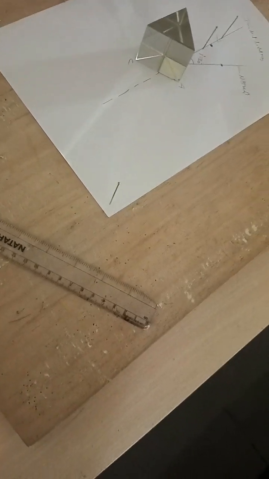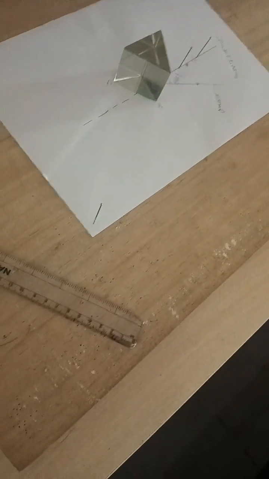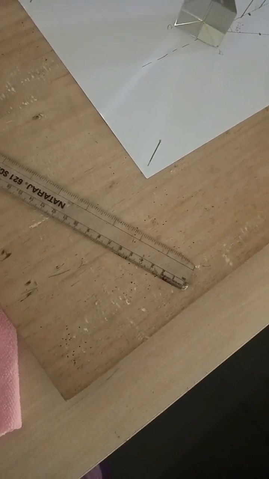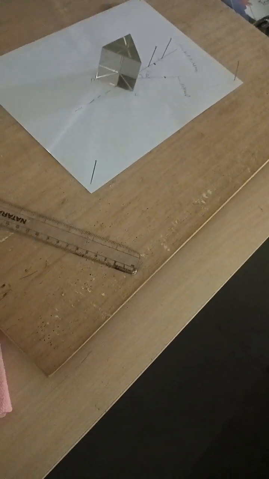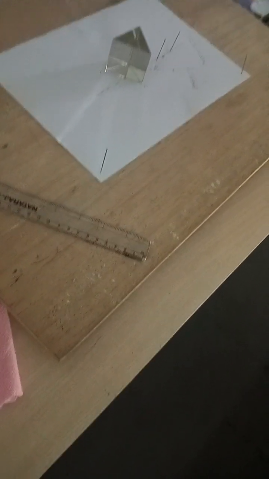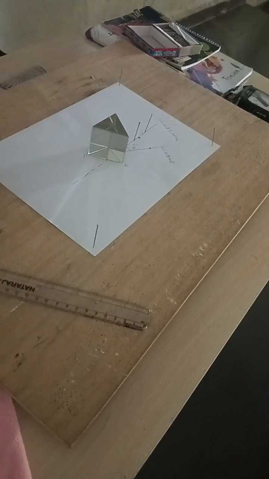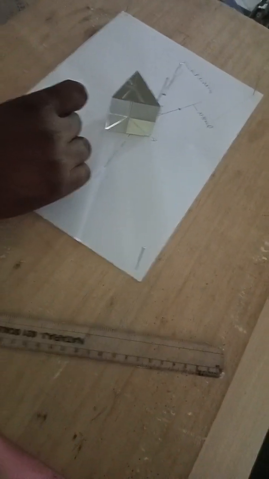For that, we have to take our eye at the prism level height.